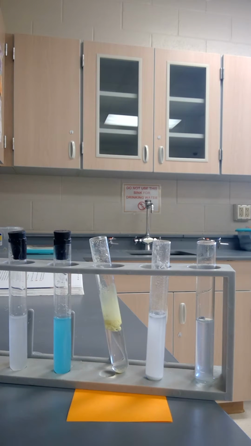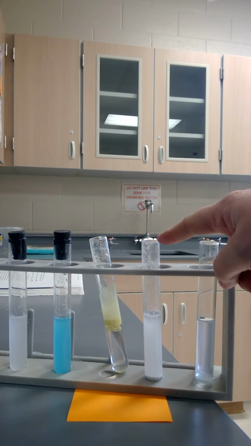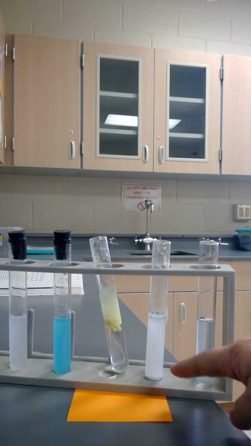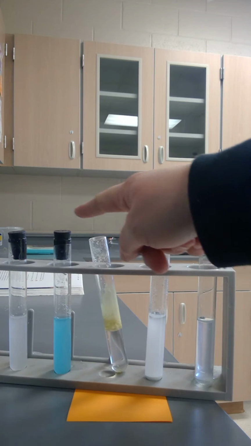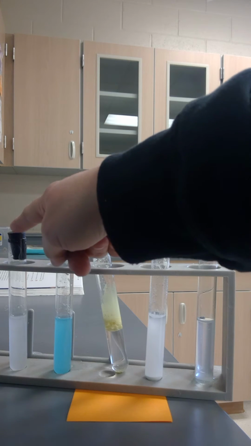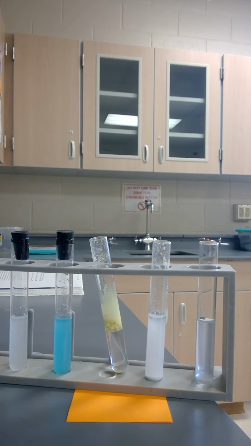So now I can come back and I can look at my substances again. So they've been sitting for a little bit. This first one here was sodium chloride, salt. The second one here, zinc oxide. See it pooling here at the bottom. Then I have sulfur, copper sulfate, and finally powdered sugar or confectioner's sugar.